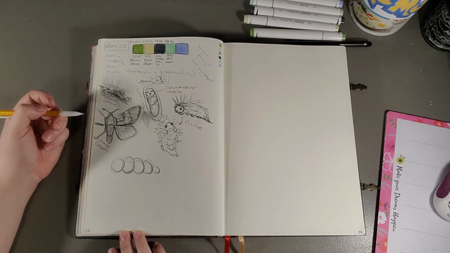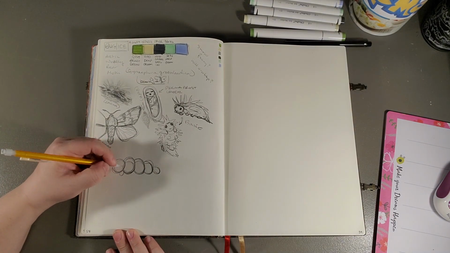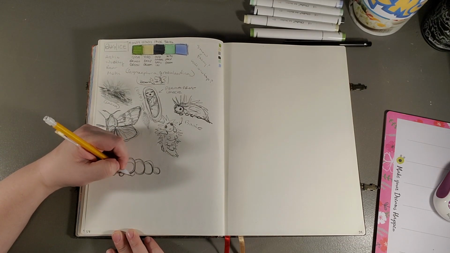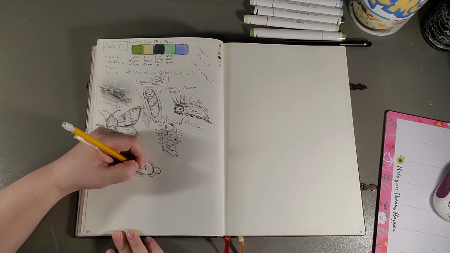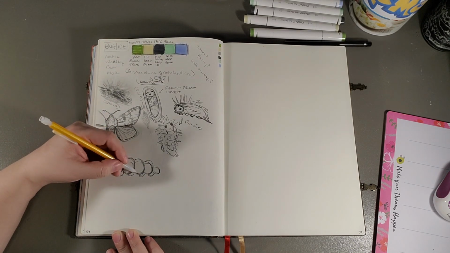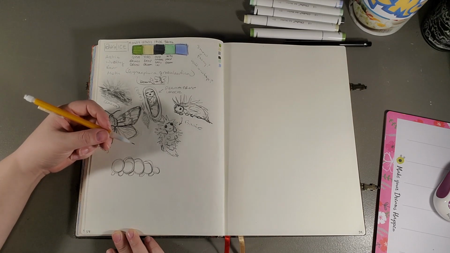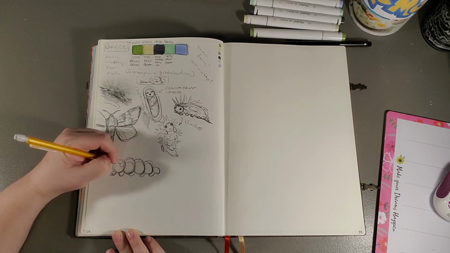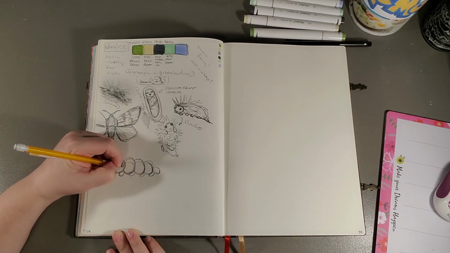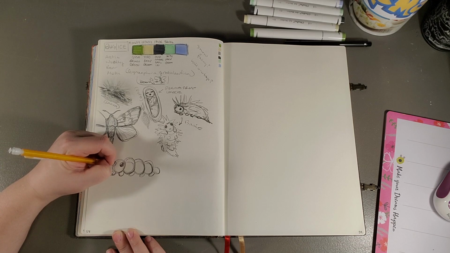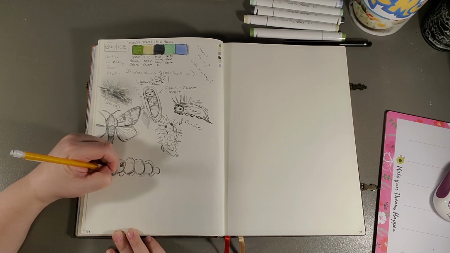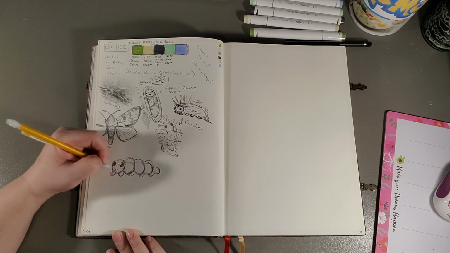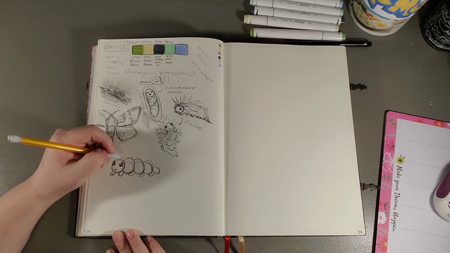Okay, so then we have segments. Each segment has feetsies. So we should have 8 feetsies. Yeah, 8's a good number. 5 segments, 8 feetsies, 2 eyes. And a teeny little smile. And a happy little bug.